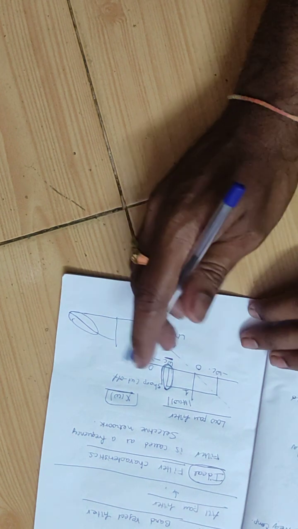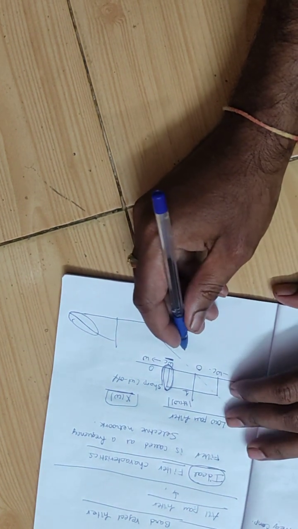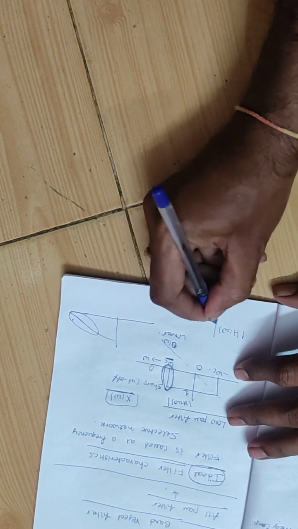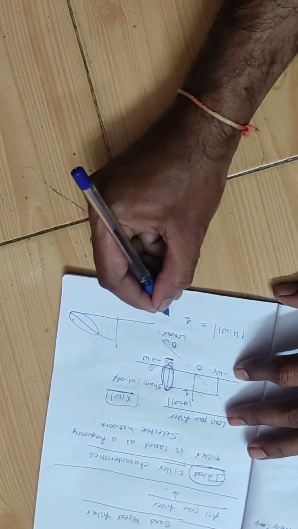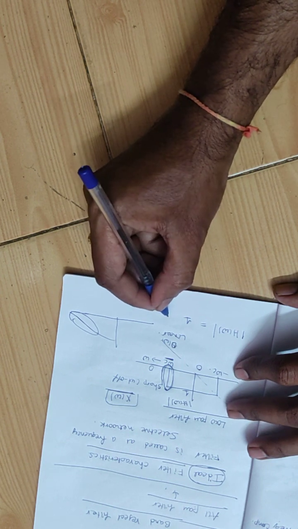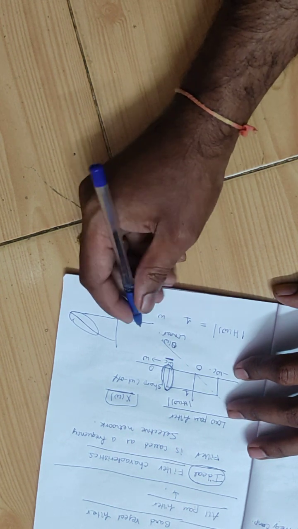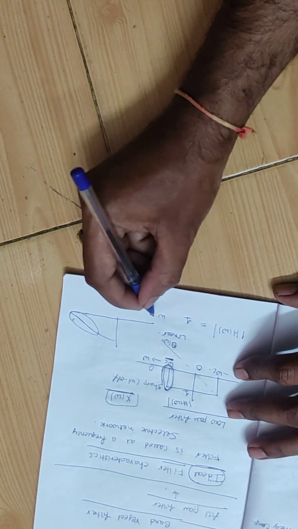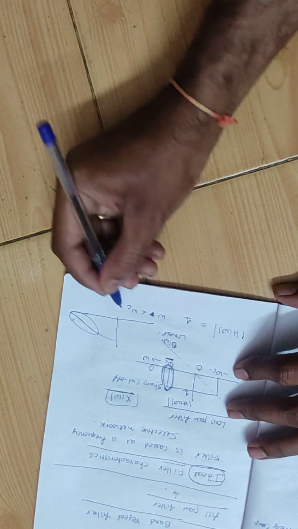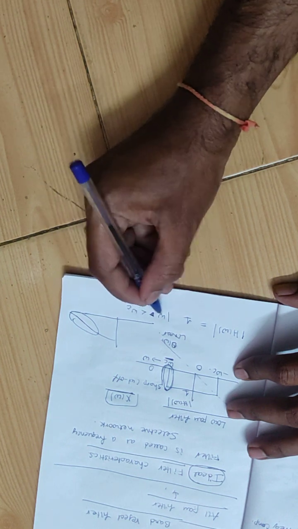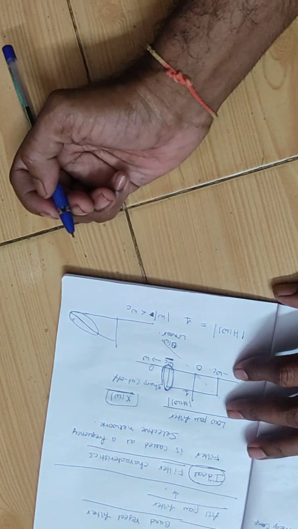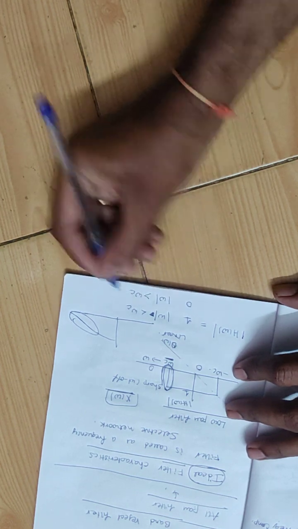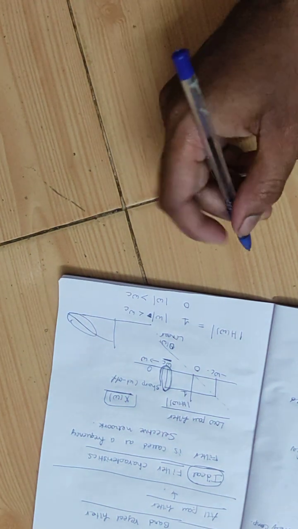And the mathematical representation of the transfer function is: modulus of H of omega is equal to 1 for all the values where modulus of omega is less than omega c, and it is equal to 0 for modulus of omega greater than omega c.